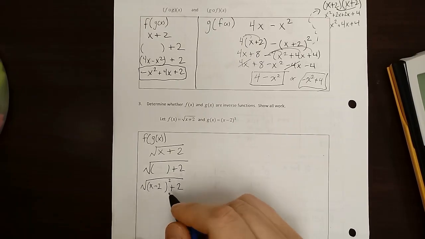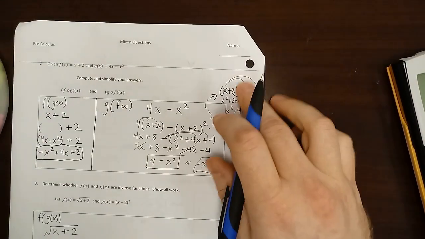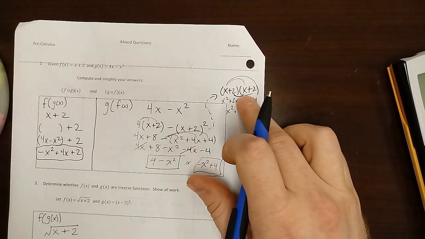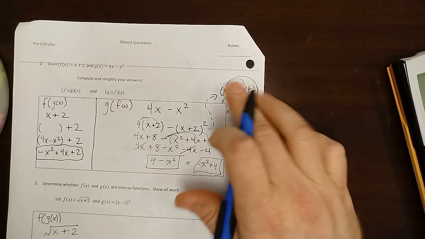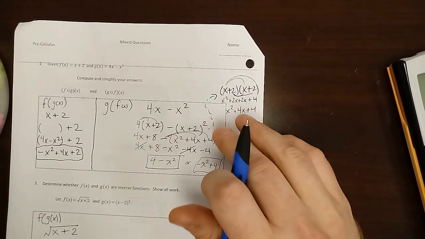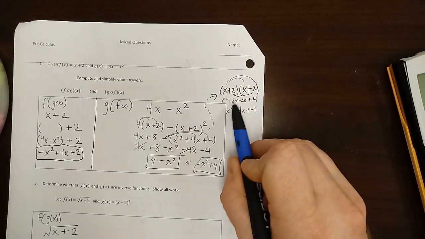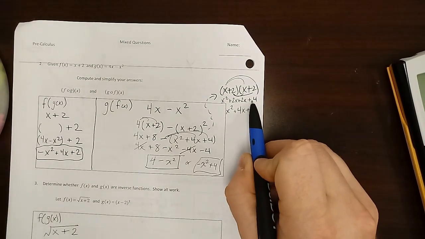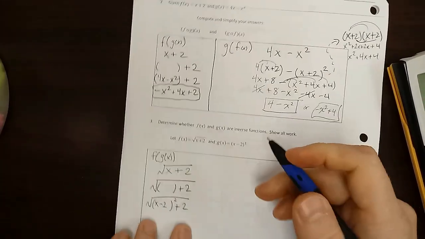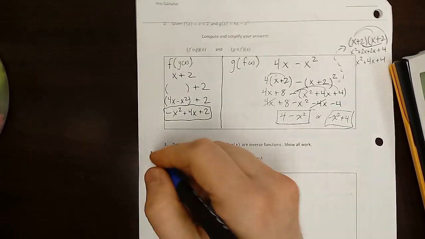So we just did x plus 2 squared a minute ago. X minus 2 squared is going to be exactly the same, except that's going to be a minus, that's going to be a minus, that's going to be a plus. You know what? Just do it. Just do it.